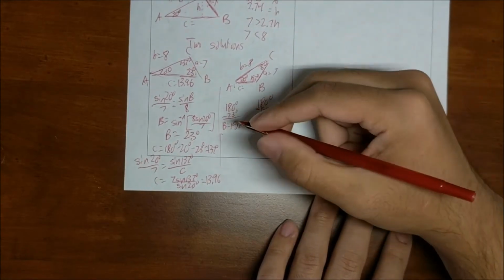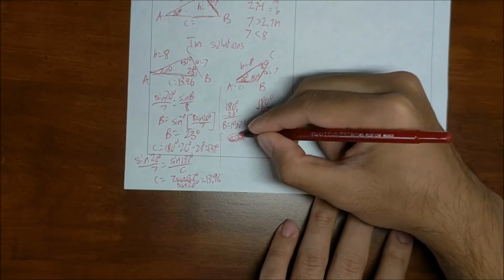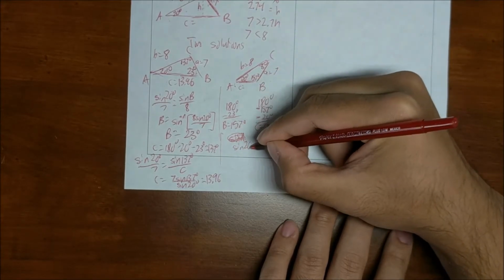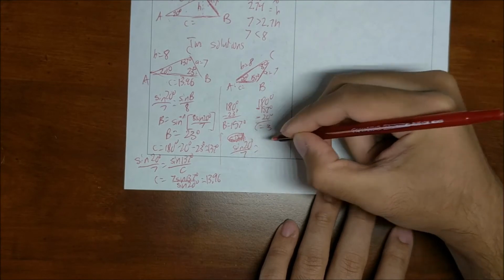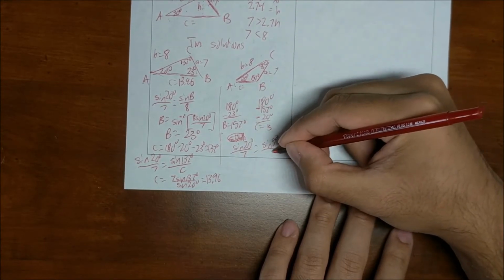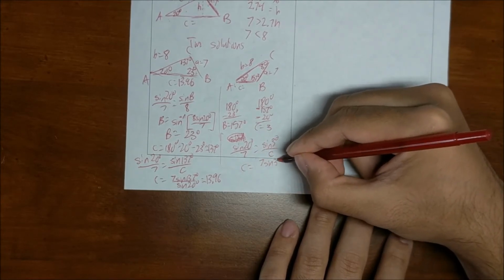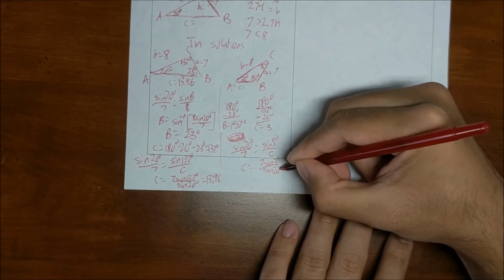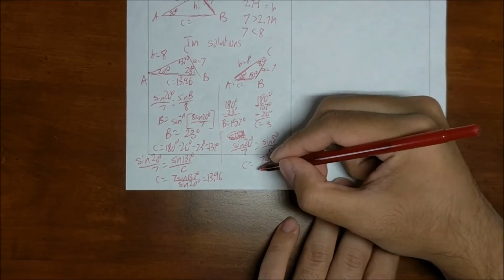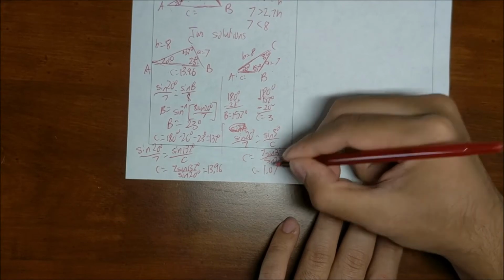And then over on the other triangle, set up the law of sines. Sine of A, I know what A is. A is 20 degrees, over side A equals sine of angle C over unknown side C. So it looks like C will be, for the other triangle, 1.07.